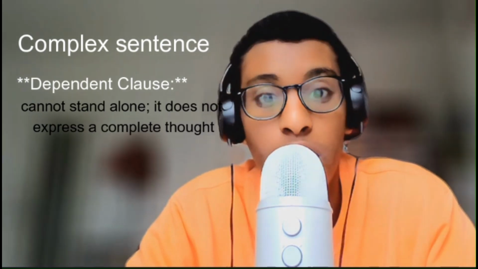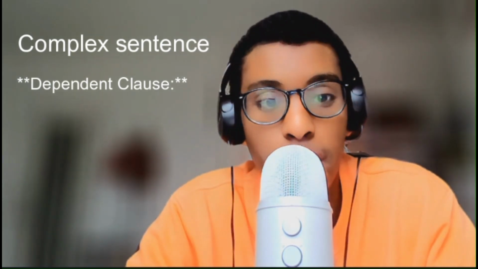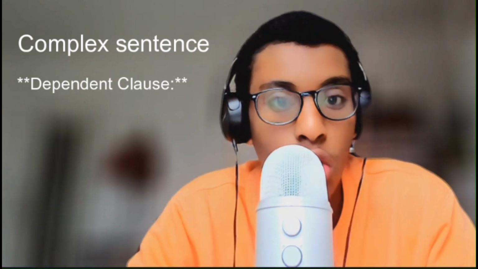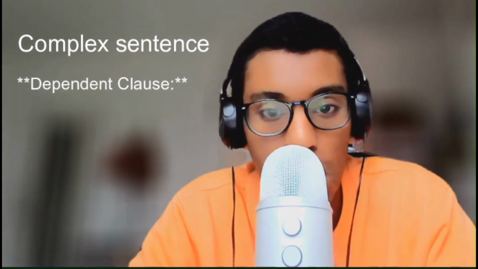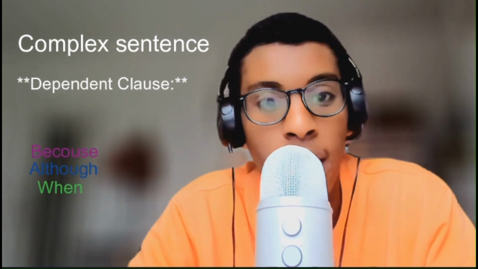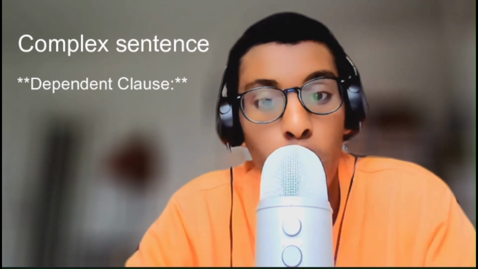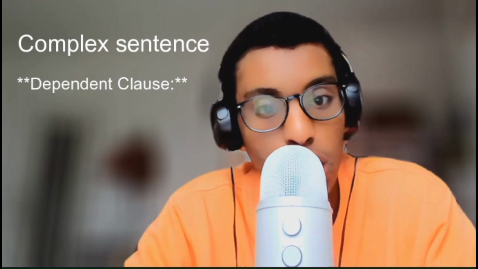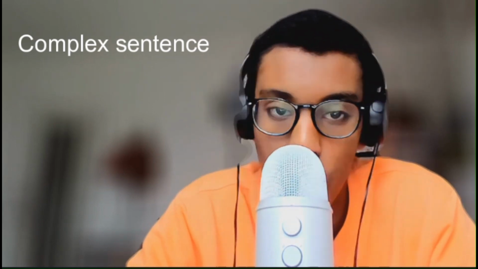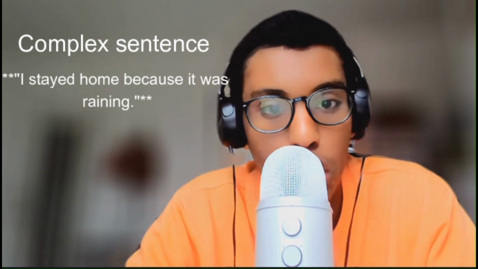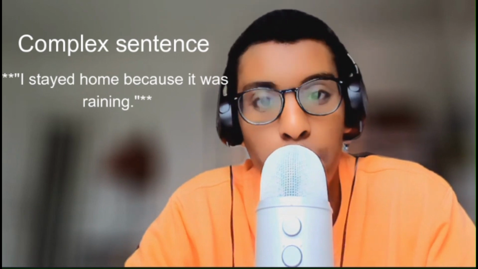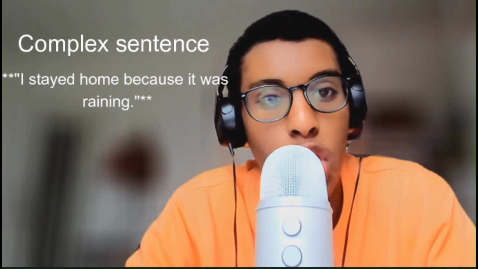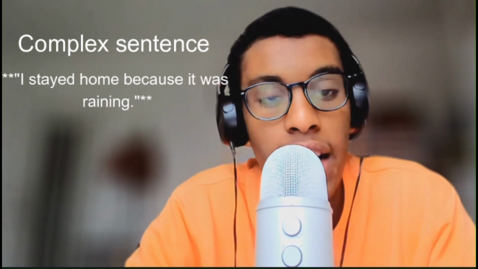It functions as a part of a larger sentence and is initiated by a subordinate conjunction, which are words that connect the dependent clause to the independent clause. Examples of subordinate conjunctions include because, although, when, while, since, and if. For instance, because it was raining is a dependent clause that lacks a complete thought. An example of a complex sentence can be, I stayed home because it was raining. Here, I stayed home is an independent clause expressing a complete thought, while because it was raining is the dependent clause that provides the reason for the action.